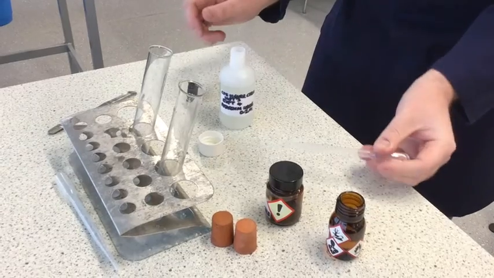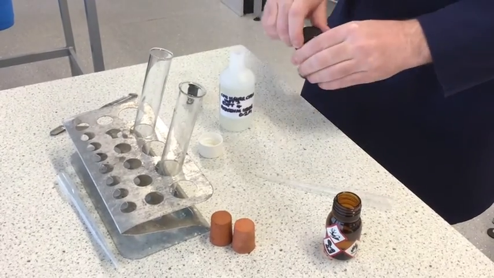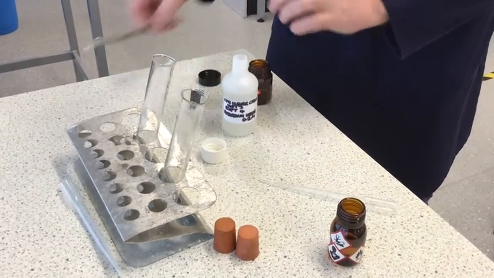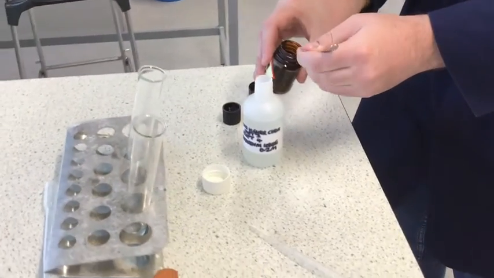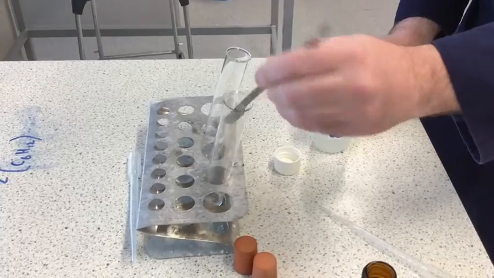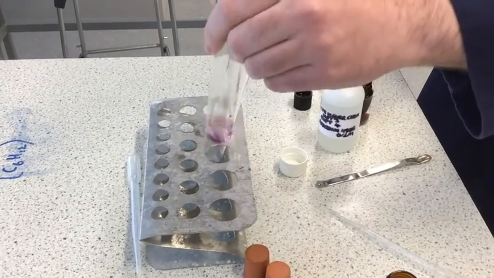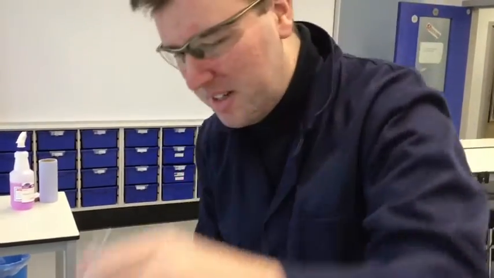Then I'm going to add a little bit of iodine crystals. As you can see, that starts to turn a nice purpley colour.